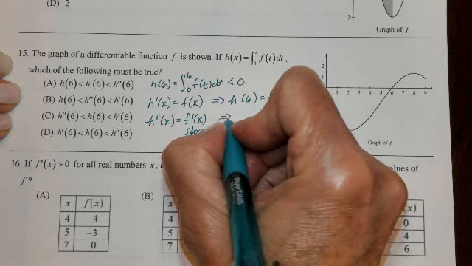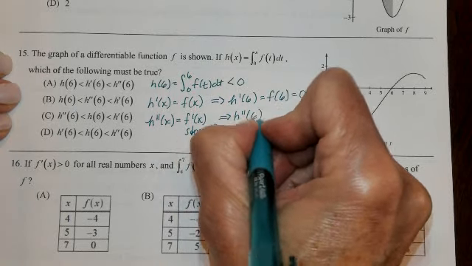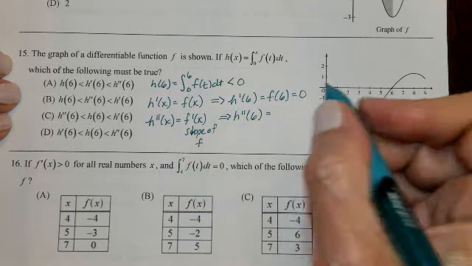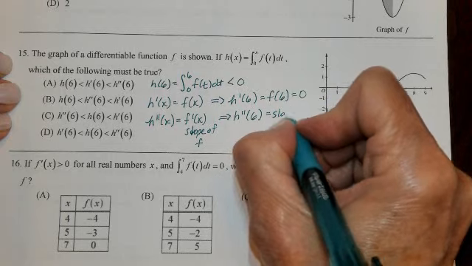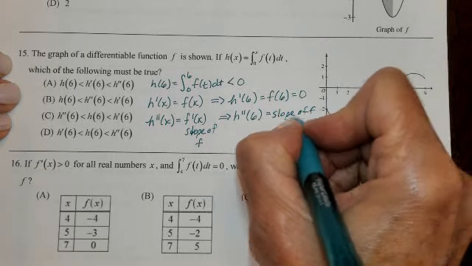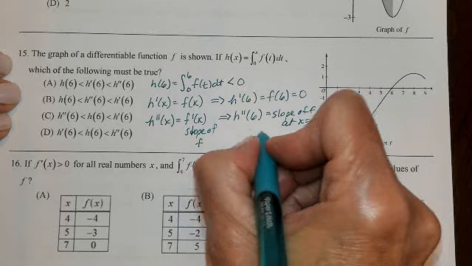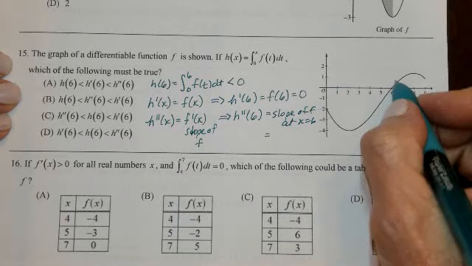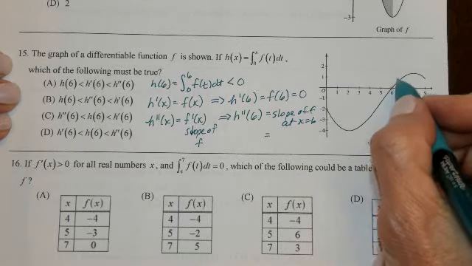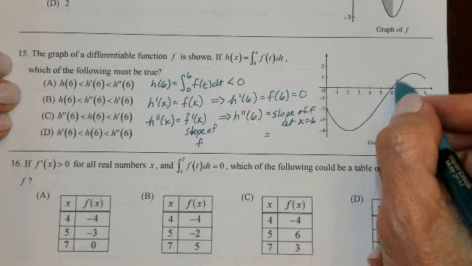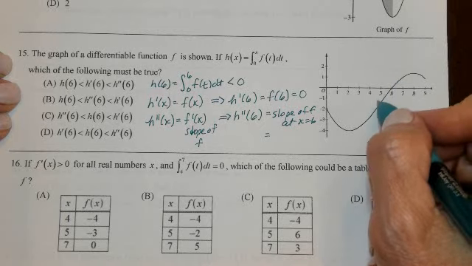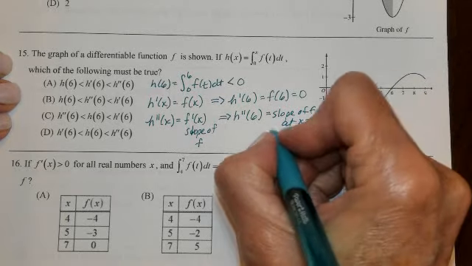So therefore, h double prime of 6 will be the slope of f at x equals 6, right? And what is the slope of f at x equals 6? Well, I don't know the number, but I know that it's positive.